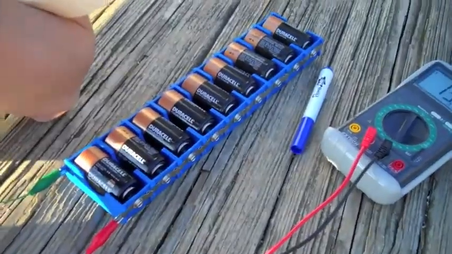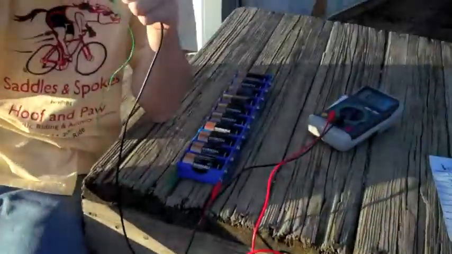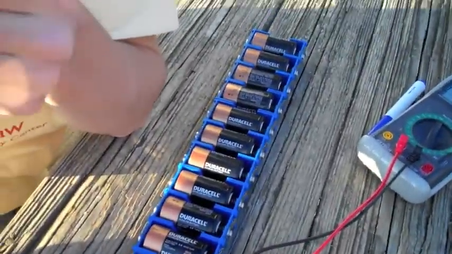With 9 batteries attached to our circuit, the current flowing through is 5.2 times 10 to the negative 6 amps. Finally, with 10 batteries connected to our circuit, the current flowing through is 4.5 times 10 to the negative 6 amps.